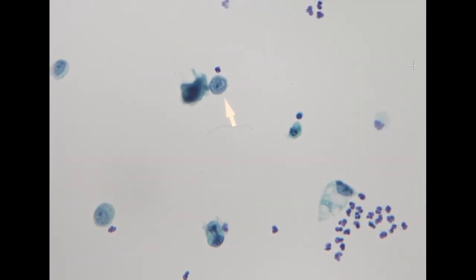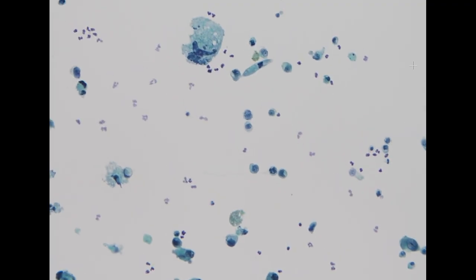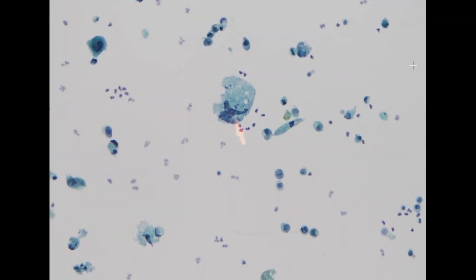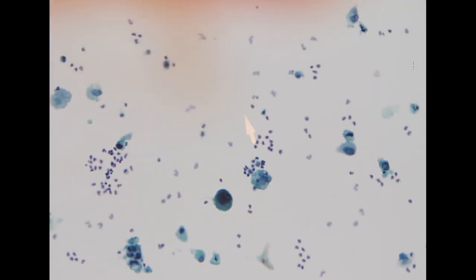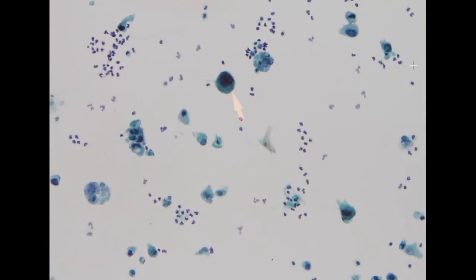We can also see some scattered cells with more preserved nuclei and chromatin, but with very, very high NC ratio. There were also some scattered, very bizarre cells. Despite the low NC ratio, you can definitely see the nucleus is not normal. It is also a malignant cell. So these ones as well. So this specimen is definitely positive for high-grade urothelial carcinoma.